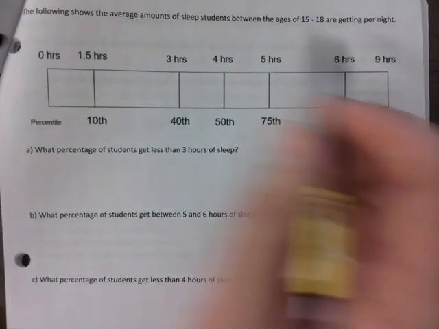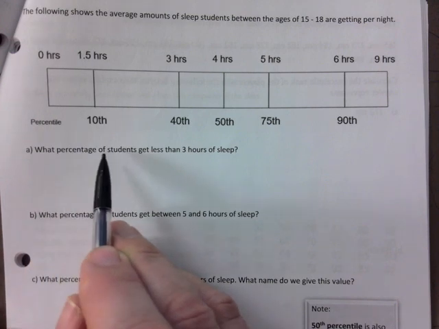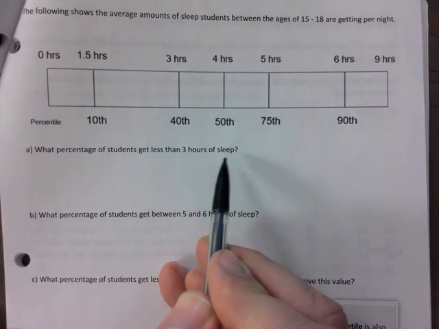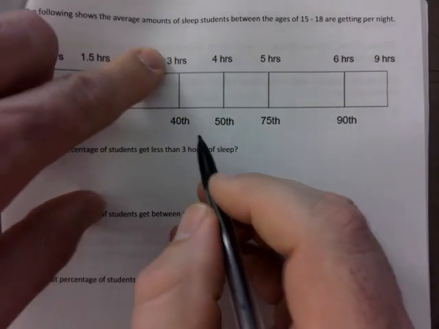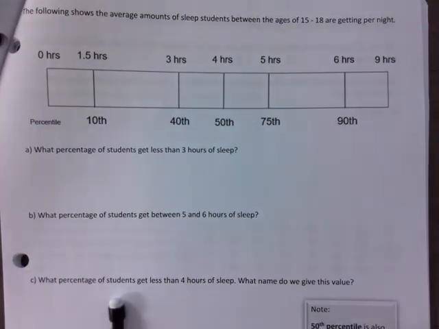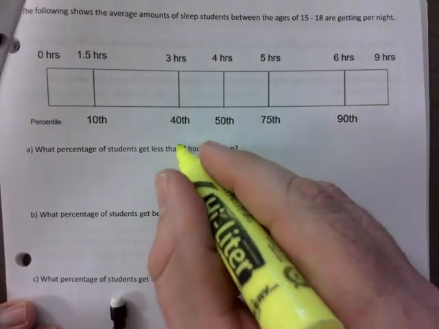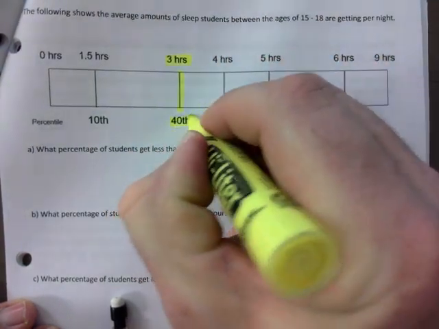So let's use this to answer the questions. What percentage of students get less than 3 hours of sleep? 40, yes. So I'm going to highlight this 3 hours right here. And I'm going to go 3 hours and match it with 40th.